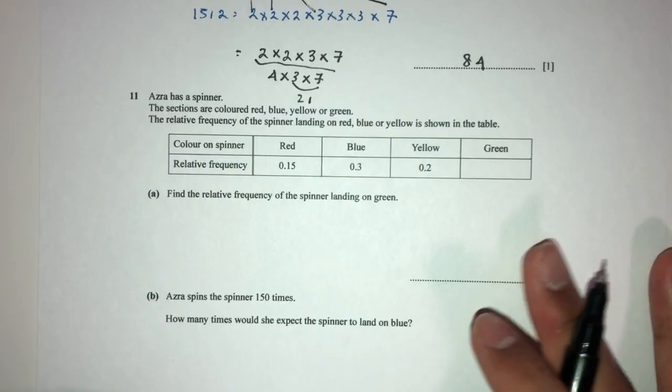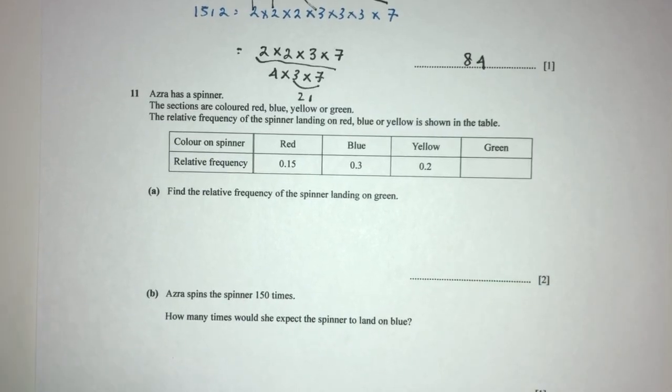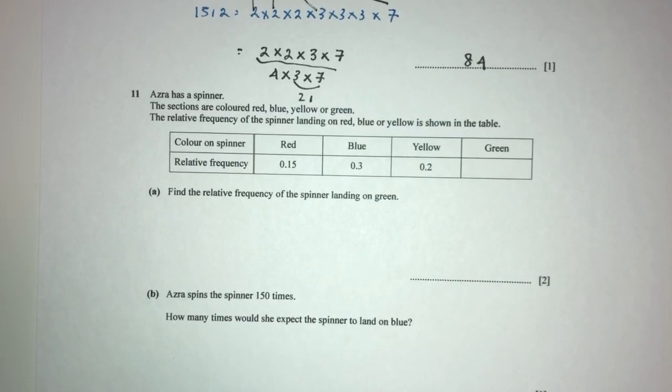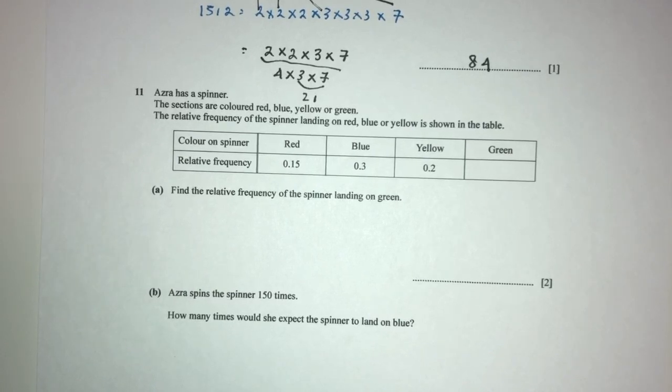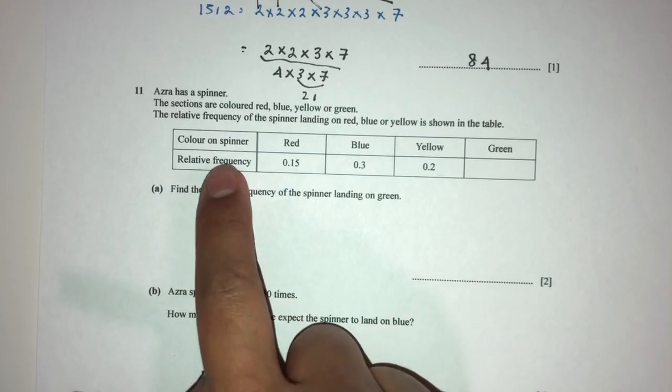Now let's move on to question number 11. So here we have Azura has a spinner. The sections are colored red, blue, yellow, and green. The relative frequency of the spinner landing on red, blue, and yellow are shown in the table below. Great. So here we have to first find the relative frequency on this one.